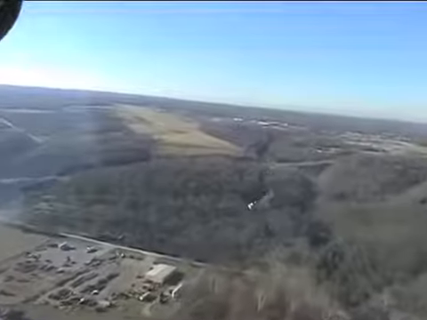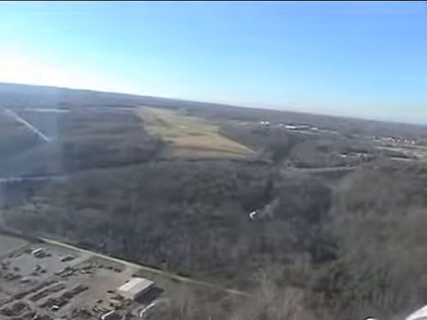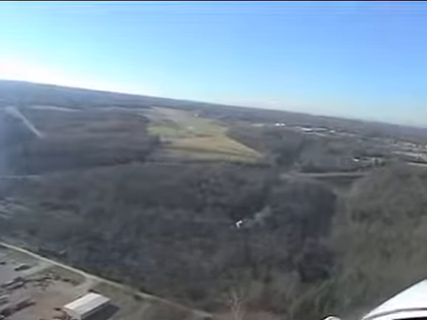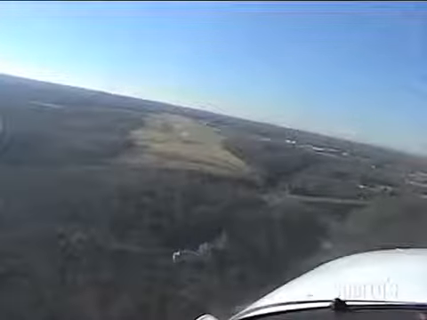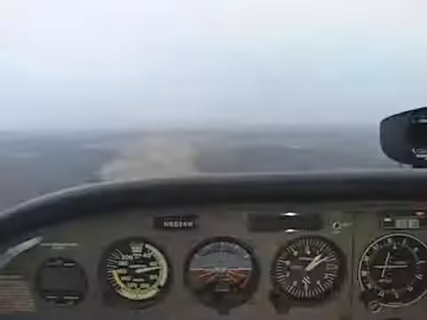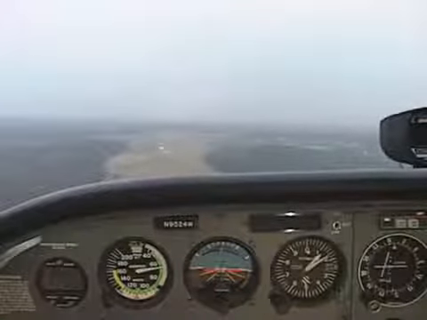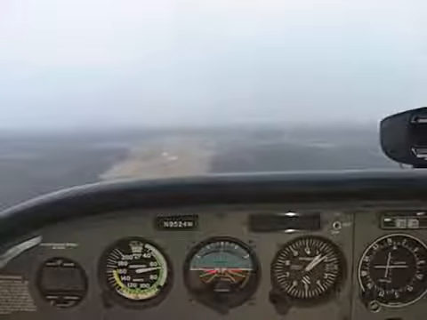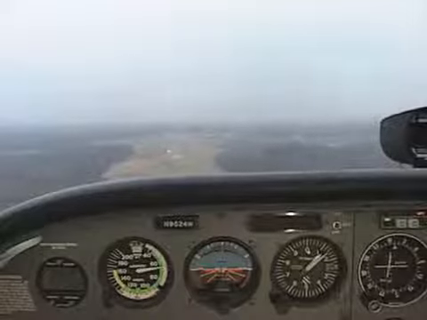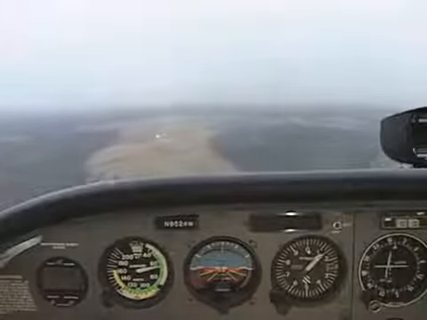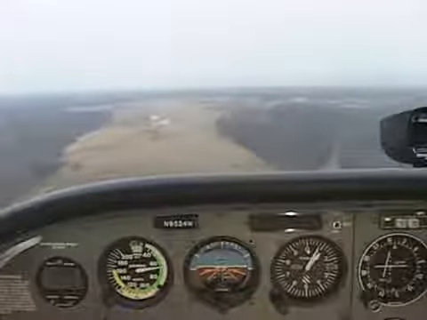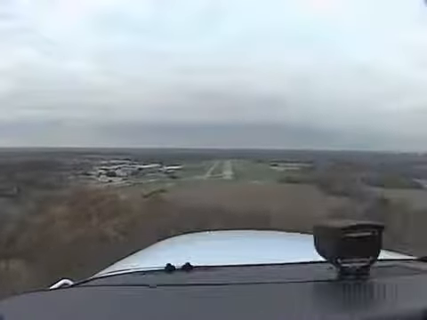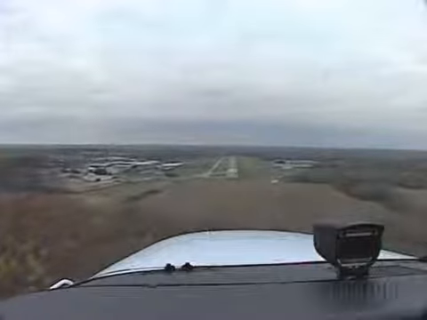The turn from base leg to final shouldn't exceed a medium bank and should end with the airplane heading aligned with the runway and on the extended center line of the runway. You want to maintain a constant airspeed. In order to do this and maintain the glide path, a power change will require a pitch change, and a pitch change will require a power change. Finding the correct glide path will take practice.